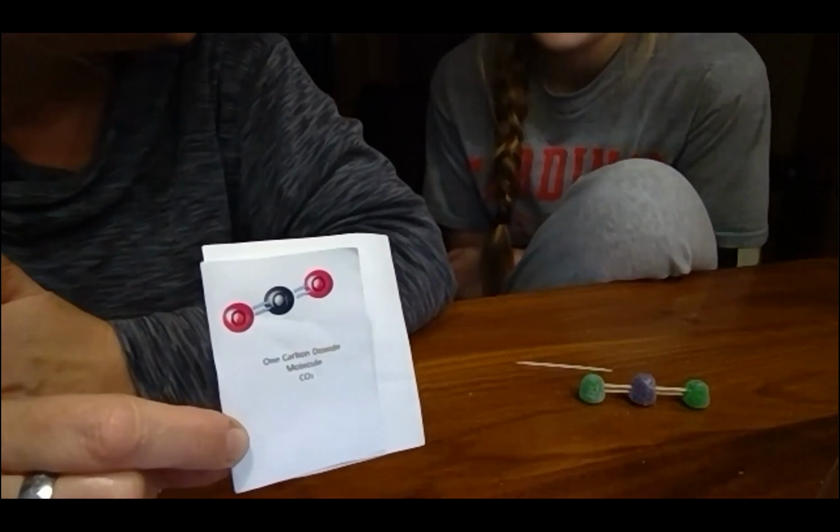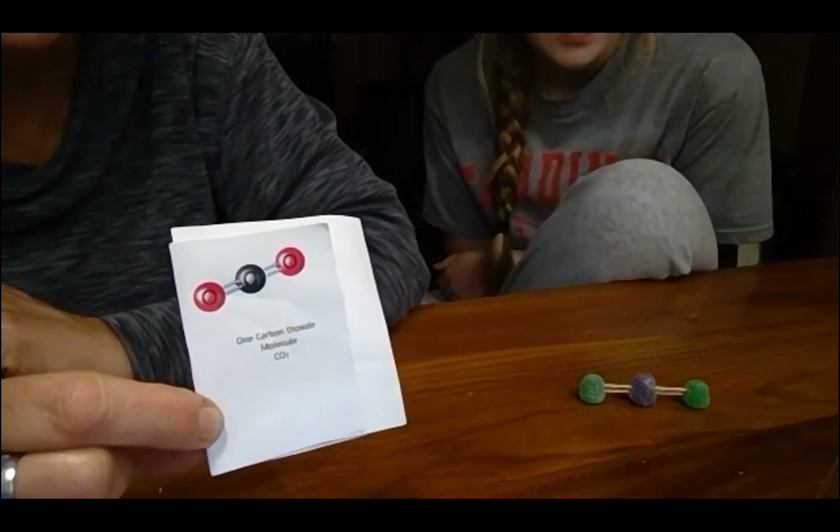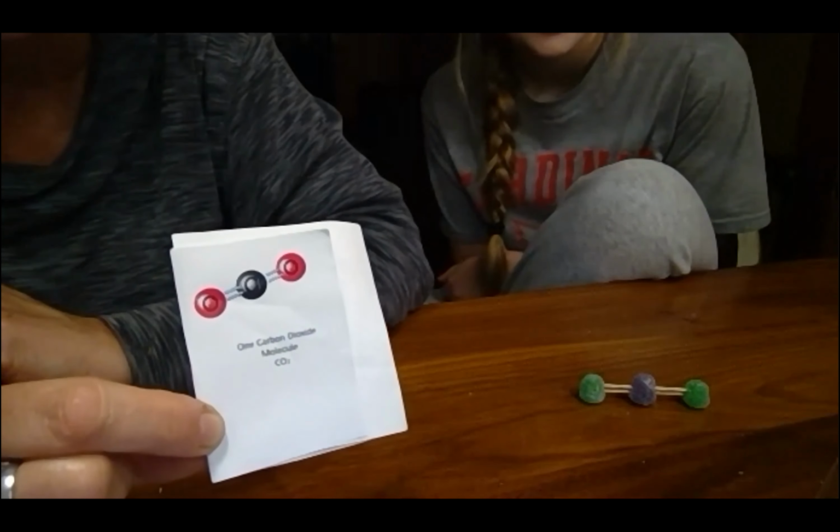what color on yours represents the red oxygens on my drawn model? What color of your gumdrops? Green. Yeah. So Emma's green gumdrops represent the two oxygens up here. It doesn't matter what color you used as long as these two are the same color. And then your purple one represents the carbon.